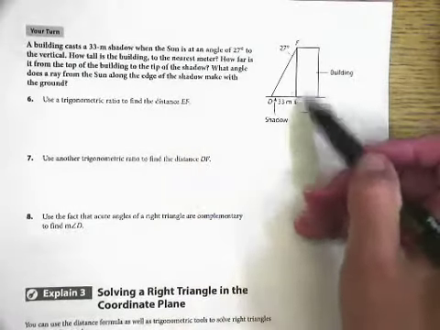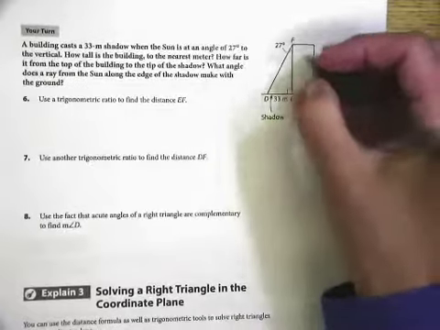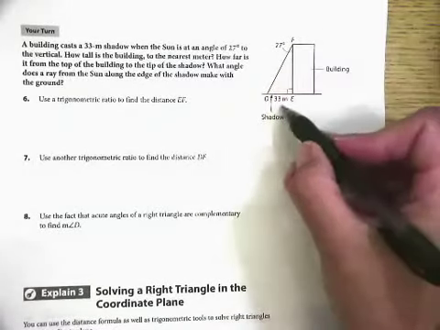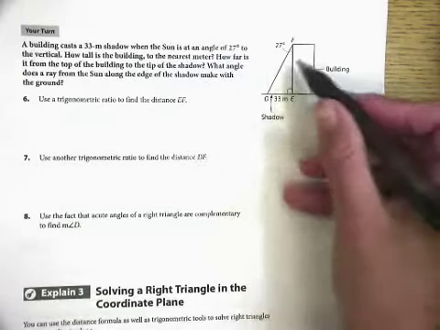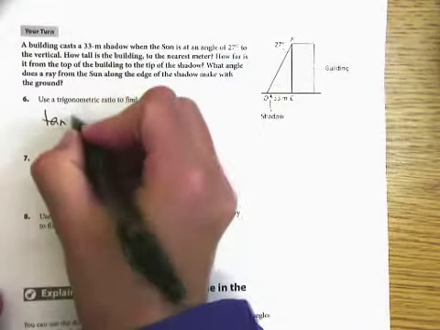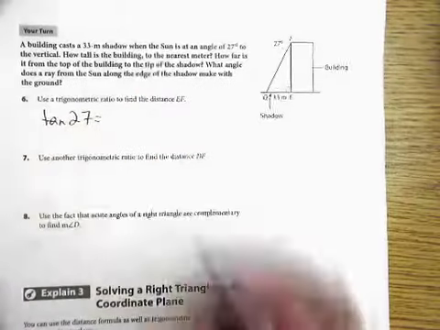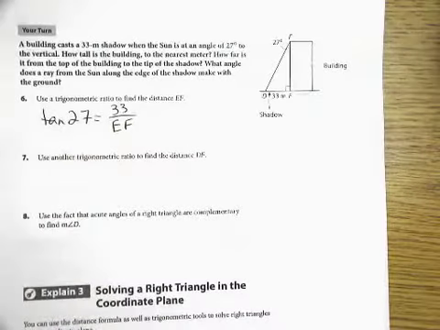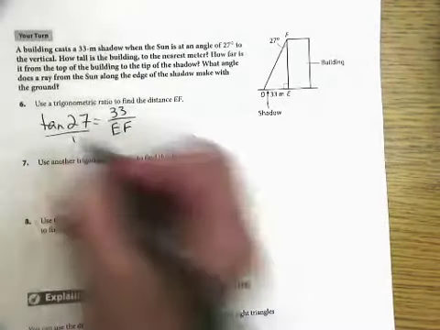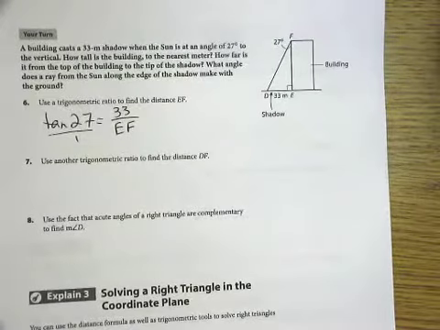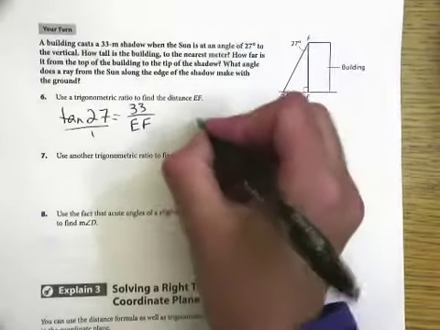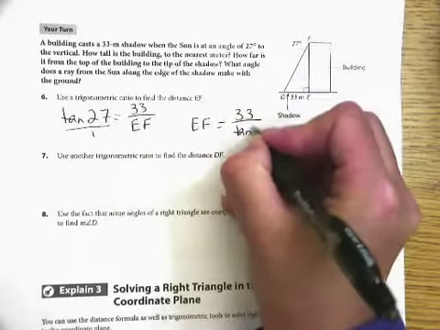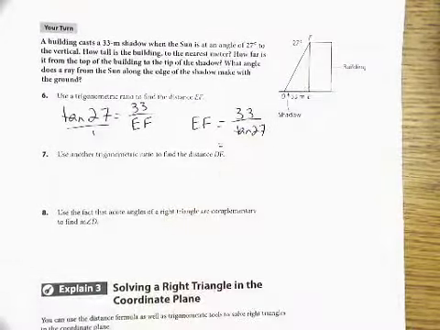In the your turn example, we're doing kind of the same thing, except this time I wasn't given two side lengths. I was given a side length and an acute angle. So in part 6, or number 6, they're asking us to set up a trig ratio and find the distance EF. So EF is the leg adjacent to the 27 degrees. The 33 is opposite the 27. So I'm going to use tangent of 27, and that's going to equal 33 over EF.